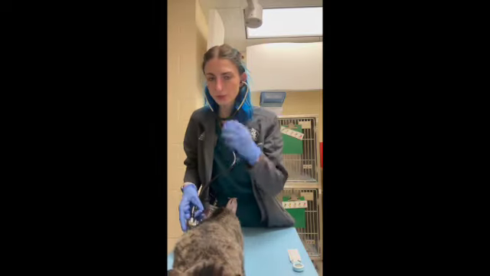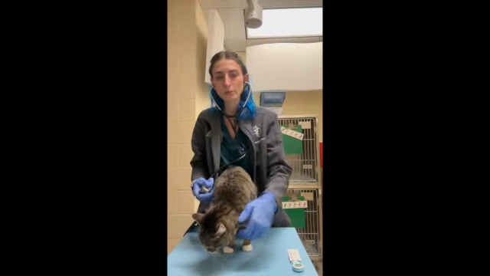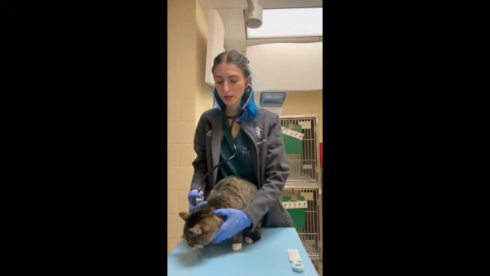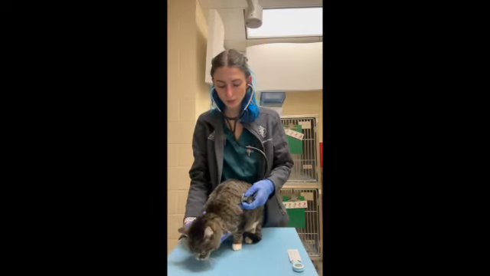All right, so now we've ausculted the heart, and I've made sure that I listened to the heart while also assessing her pulses to make sure that there's no pulse deficits. I'm gonna go ahead and start listening to her respiratory tract.